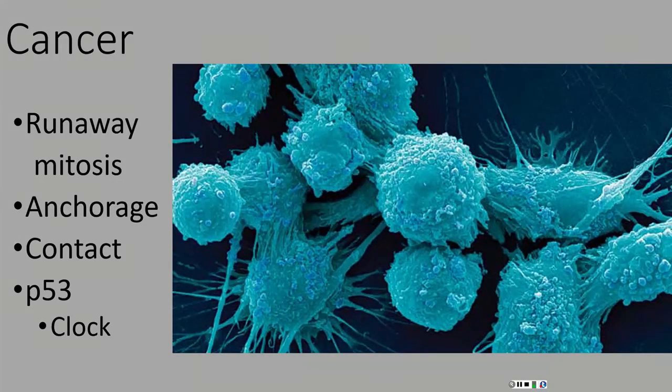How do we know when a cell needs to divide versus when it doesn't? How do we know if there's damage or if we're growing? Well, cells have a couple of things. One, we say they are anchorage dependent, and 2, they are contact dependent. Cells need to be anchored to their surroundings, and cells need to be in contact with a certain number of other cells depending on which type of cell they are.